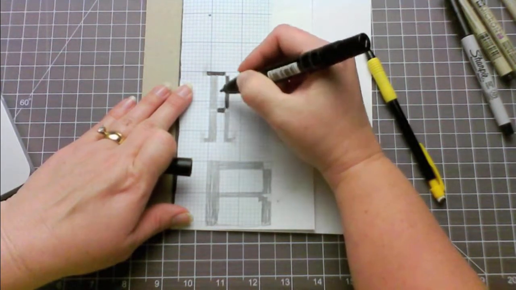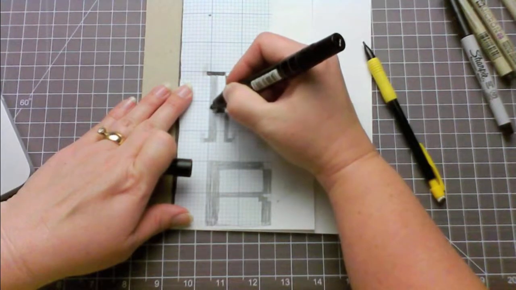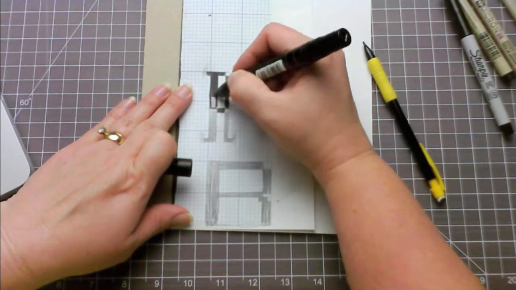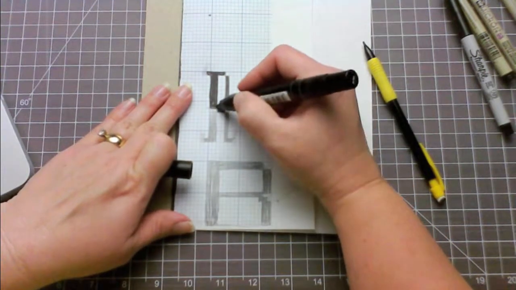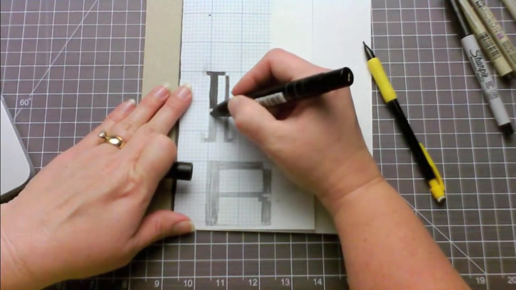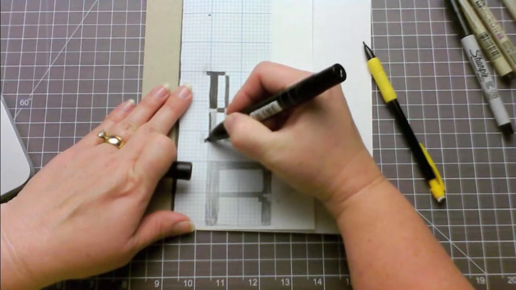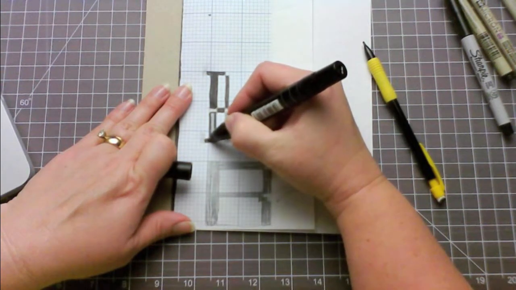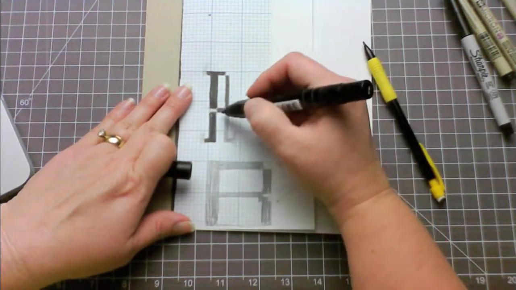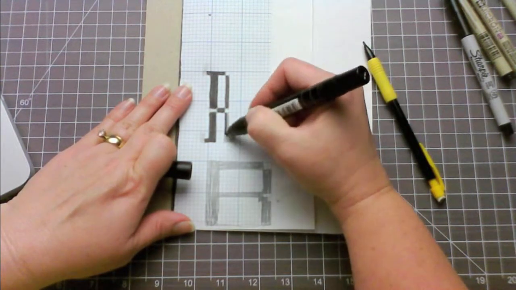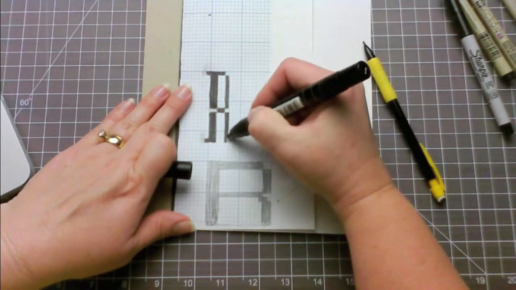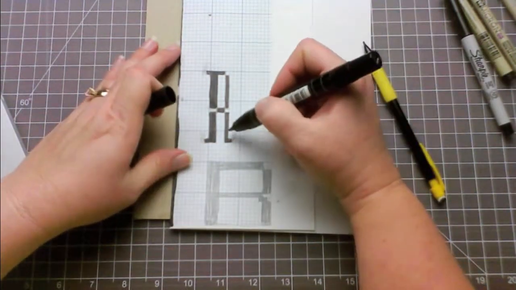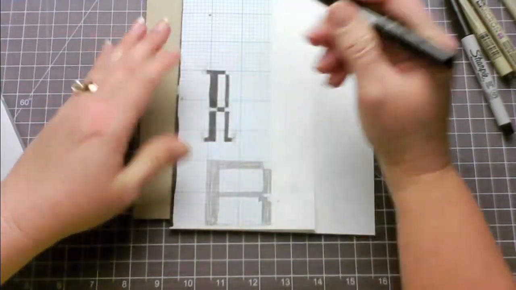And I'm leaving this white space out. There we go. This may be something I would do on every capital letter I create, is leave a little something out, or even on the lower cases. There we go. So this becomes my R.